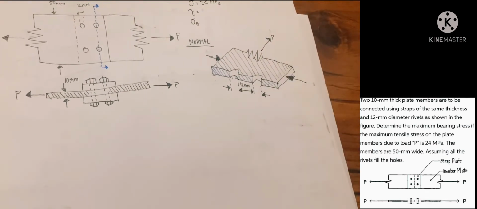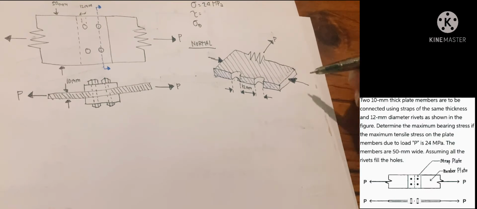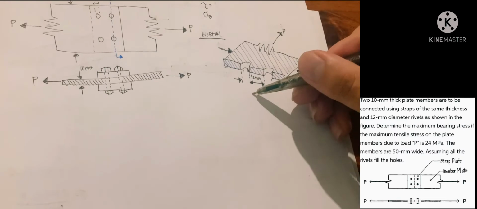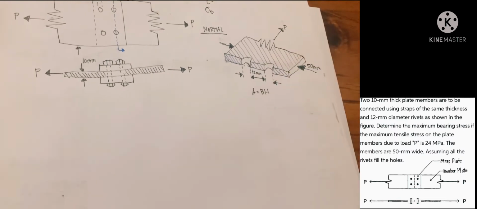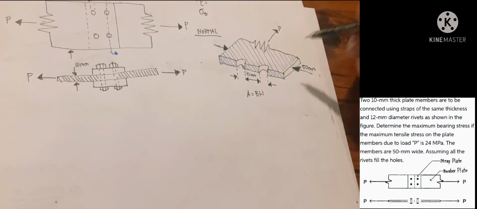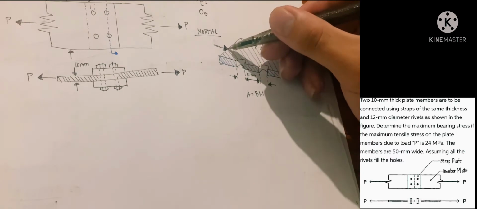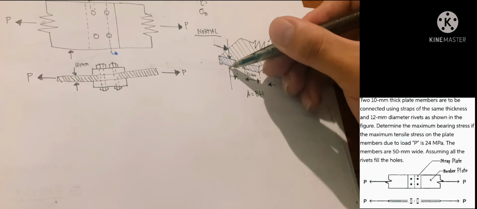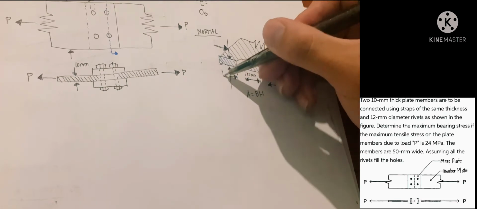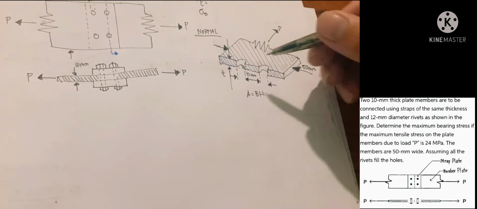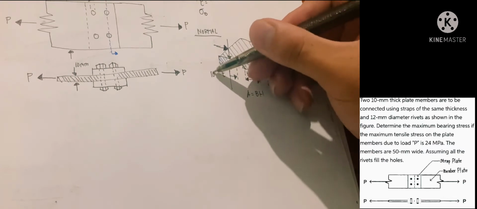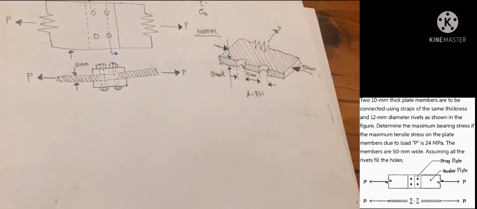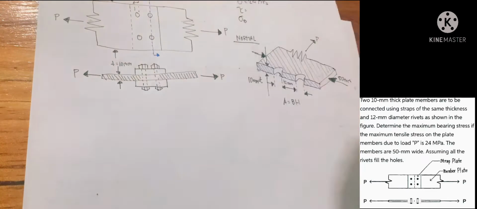The areas that are not separated would be, of course, for our bearing, because at those areas there will be a contact between bodies. That is the location of our bearing. The areas that are resisting are perpendicular to P for both bearing and normal stresses.